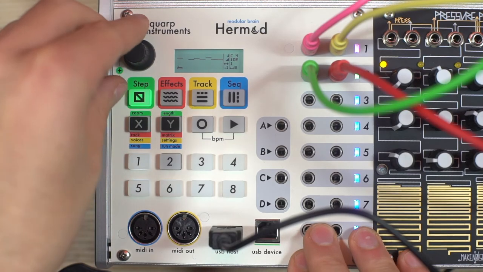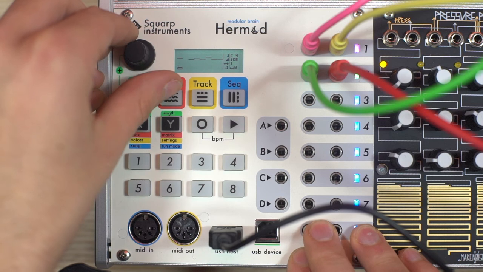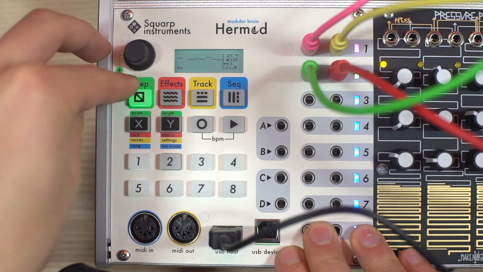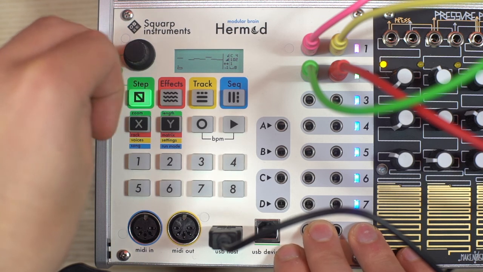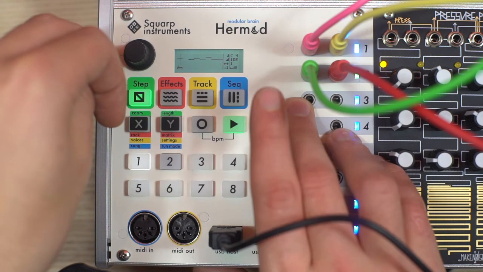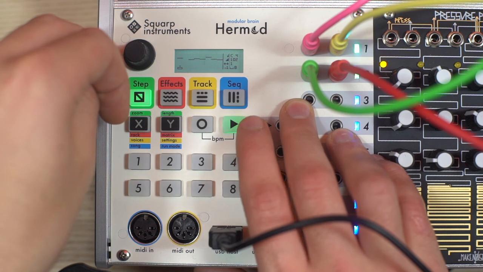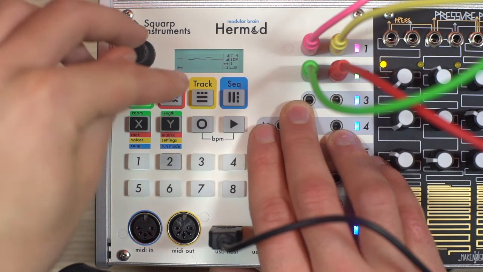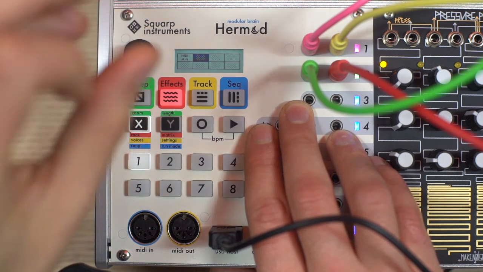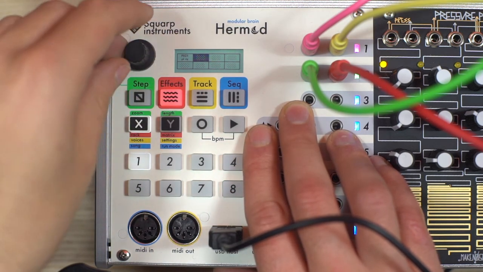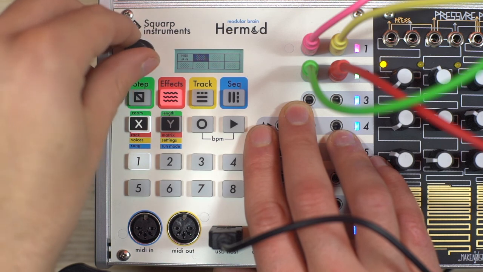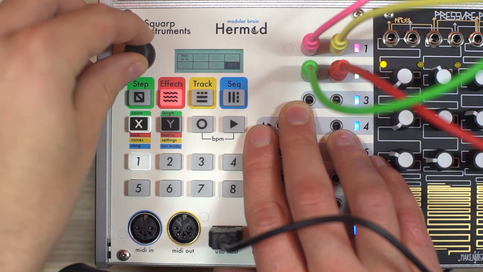So in this video, we're going to talk about the effect mode. I kept the small pattern from the previous video, and this is how it sounds. If I go to effect mode, I can put effects that will change that actual sequence. As you can see, there are 7 empty effect slots.